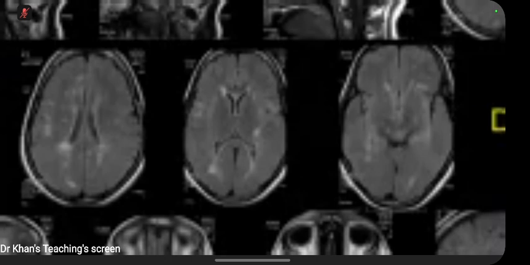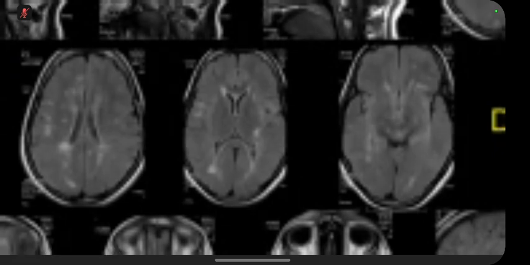That is why, protocol-wise, in a patient of MS, we must do a sagittal FLAIR sequence. And this is a potential viva question, because the examiner can ask you directly, or you can even say that I would like to see a sagittal sequence to see the corpus callosum. The undersurface of the corpus callosum can be seen on a coronal also, but is better seen here.